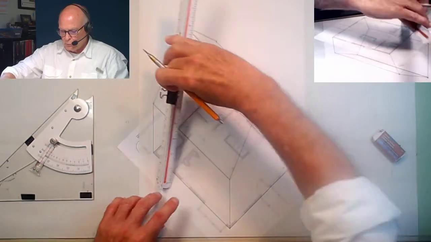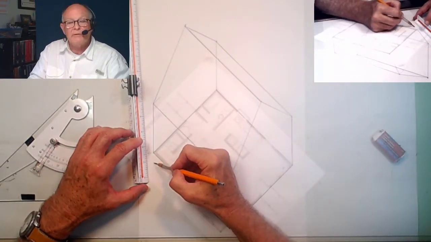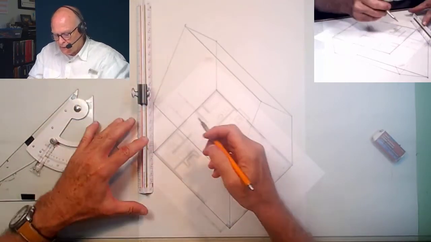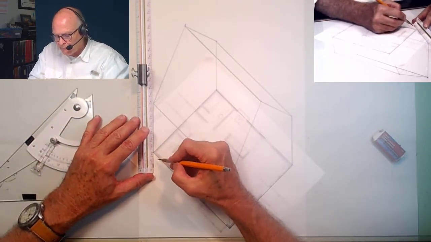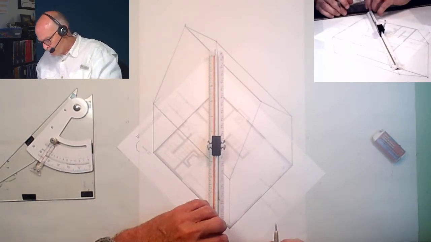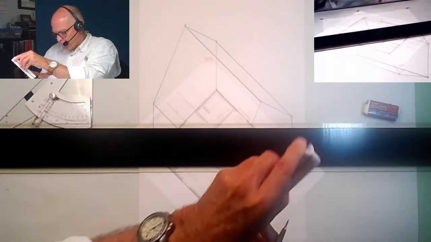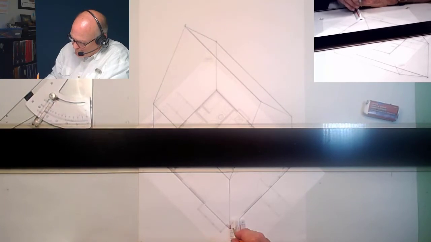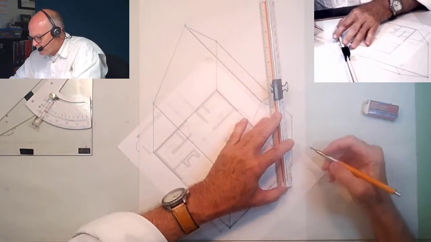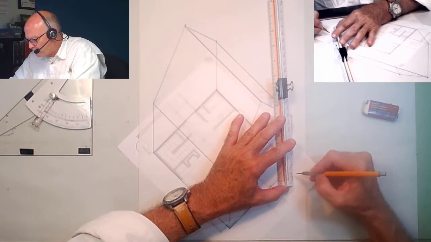What we need to do is extend down from the finished floor 3 feet. So measure down from each corner 3 feet and put a mark. We don't have to do the backside because we don't see the backside.